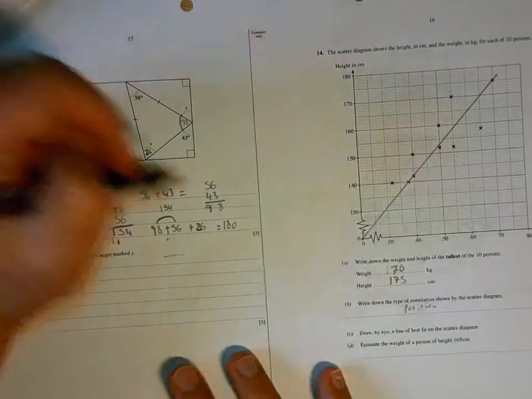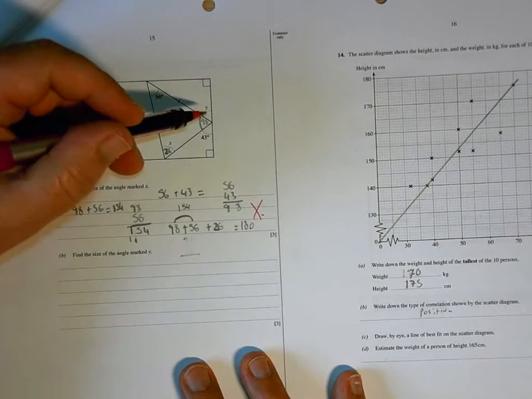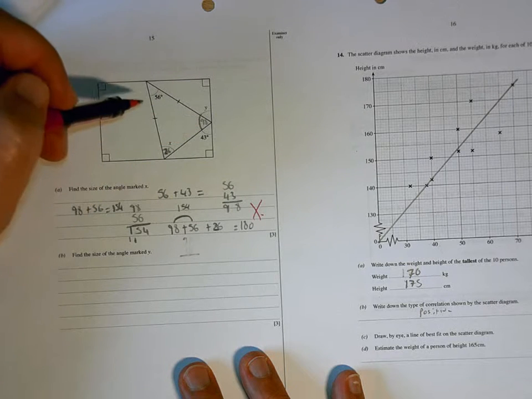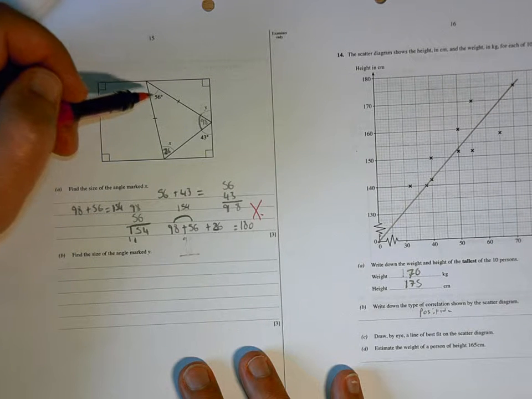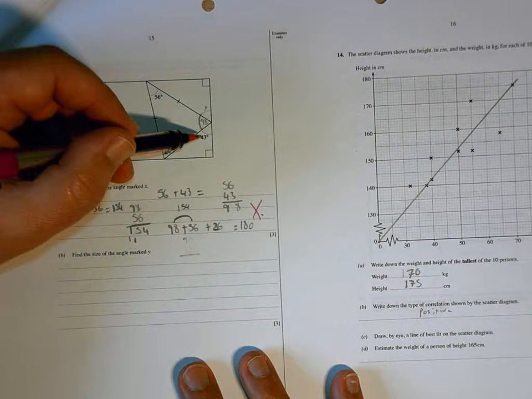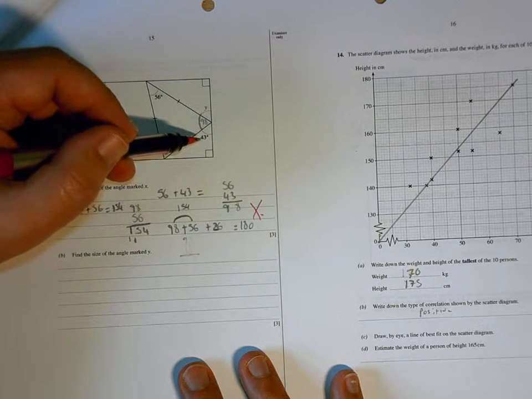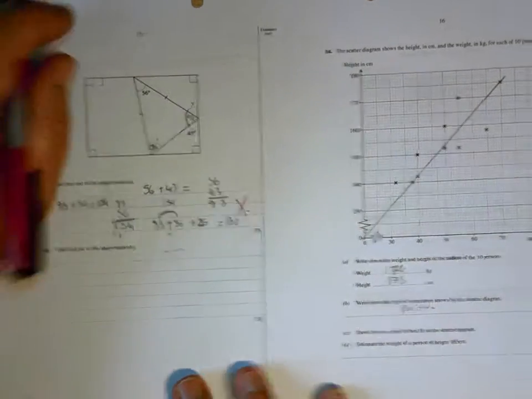Okay, this is wrong. You need to spot that that's an isosceles triangle, which means x and that angle there are the same. You take that away from 180 and then divide it by 2 to get those two. Then for the second part, they're lying on a straight line, so they're going to add up to 180. You know that one, you know that one. You take those two away from 180, leaves you y.